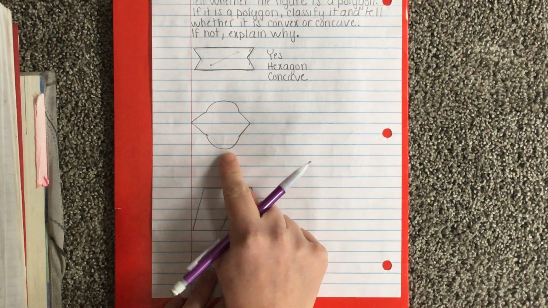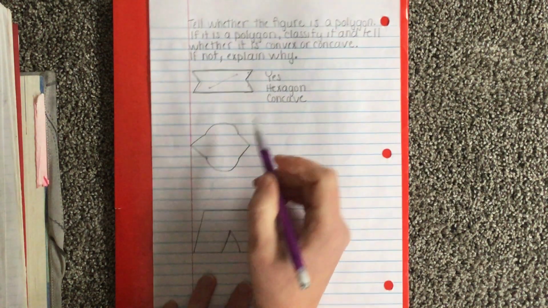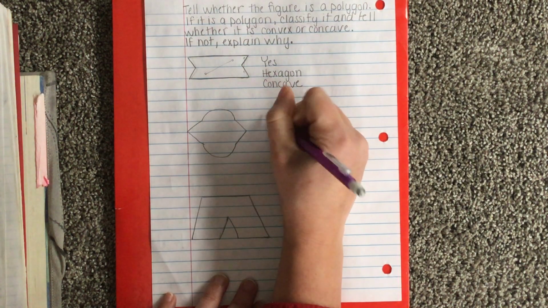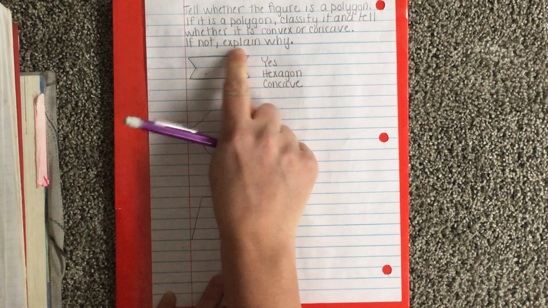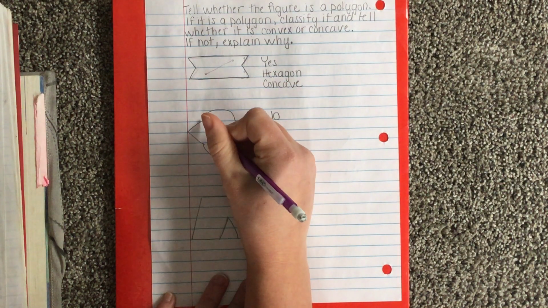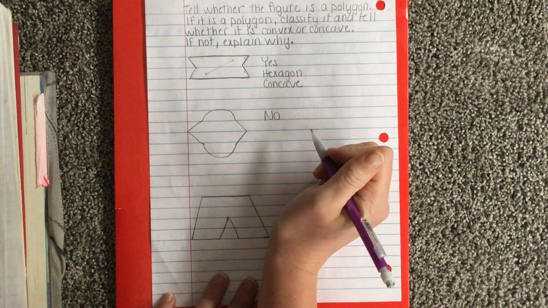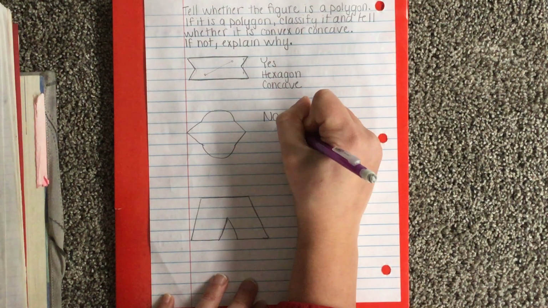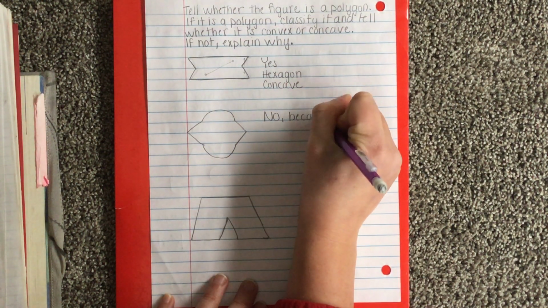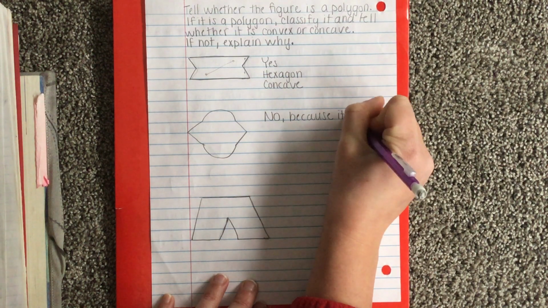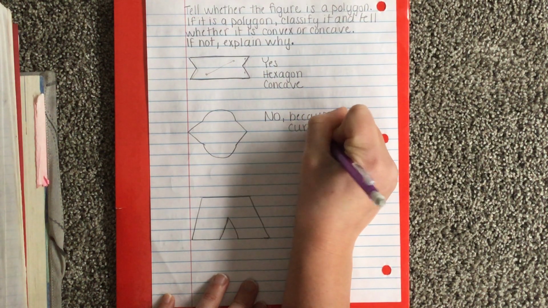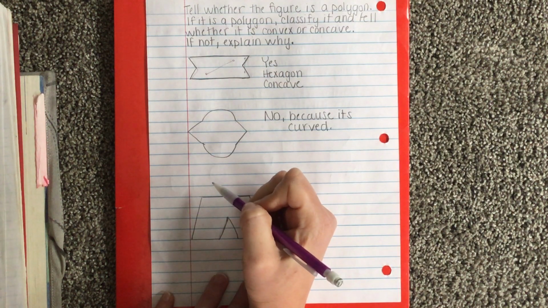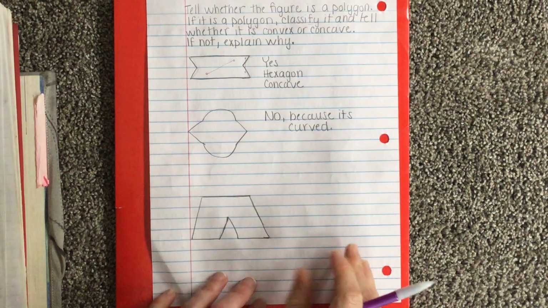Let's move on to the second one. Tell whether the figure is a polygon. This is not a polygon. If not, explain why. No, because it has a curved, I wouldn't call that a segment, a curved line. Because it's curved. So if you see a shape that has a curve to it, it's automatically not a polygon. That's all I have to do for this problem.